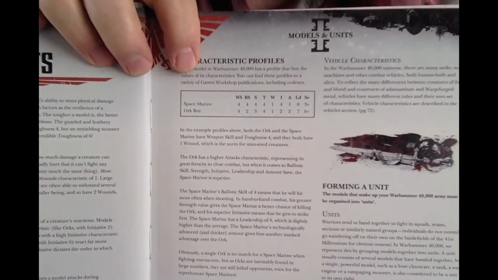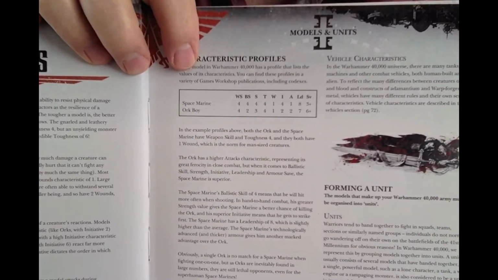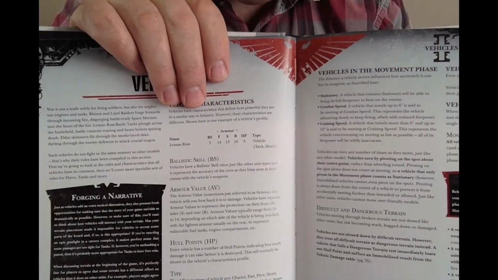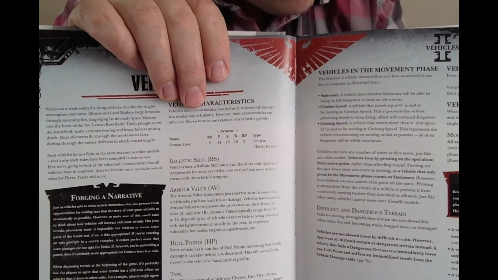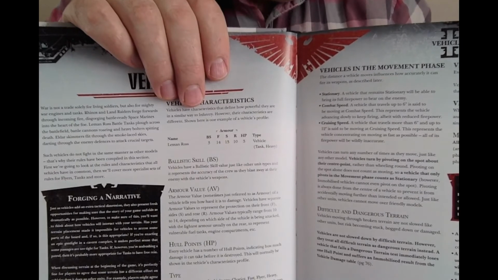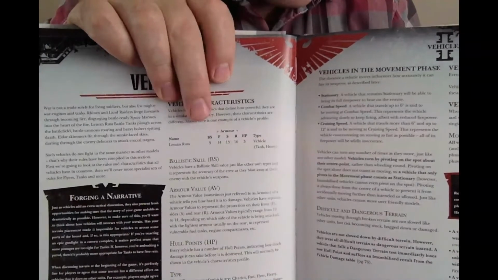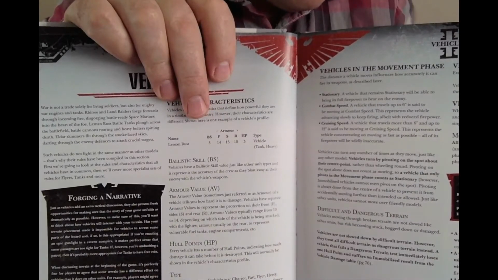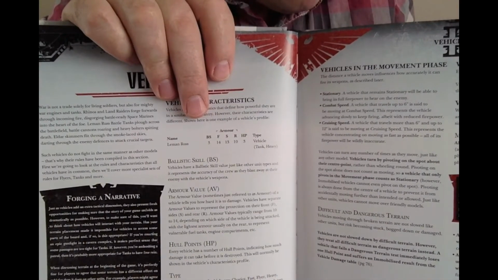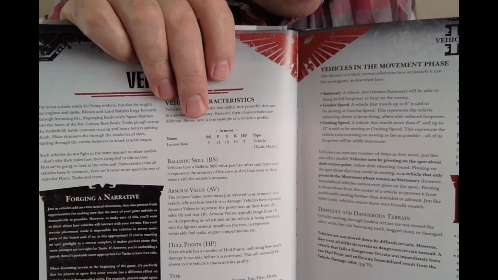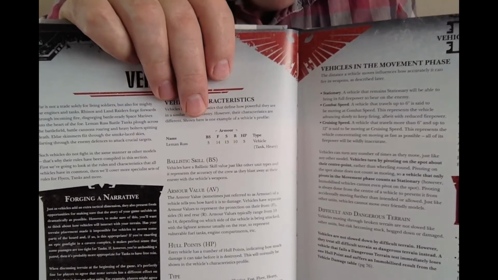Now, vehicles have a slightly different profile. Here we are with a typical common vehicle. This is a Leman Russ tank, just here, and you'll notice that the tanks have ballistic skill as well. Most vehicles have all this. This is the basic stats for most vehicles.